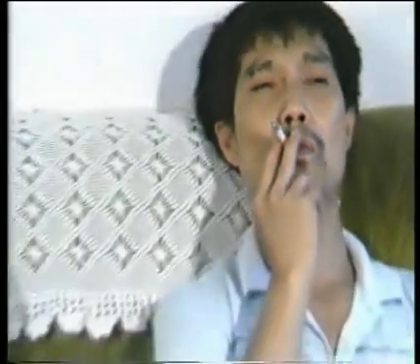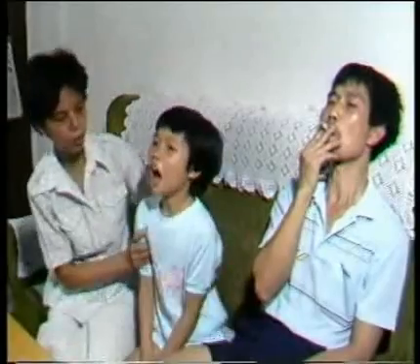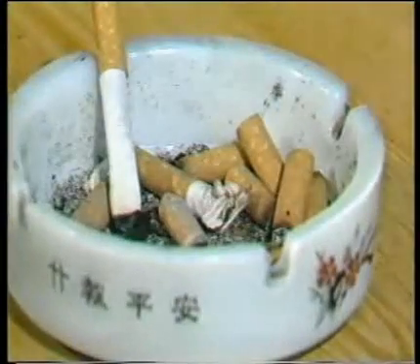Stop smoking. Smoking is hazardous to the health. It may cause various diseases. Smoking is harmful not only to the health of the smoker, but also to that of the others. So, we advise smokers to give up smoking.